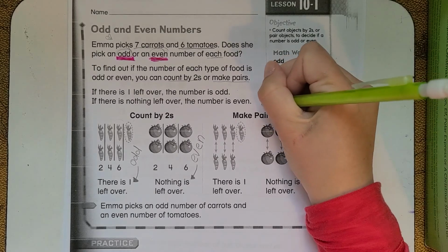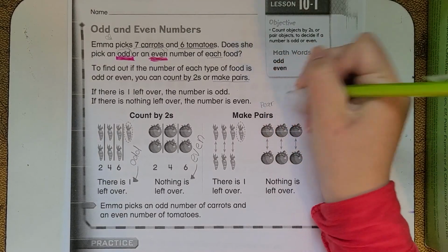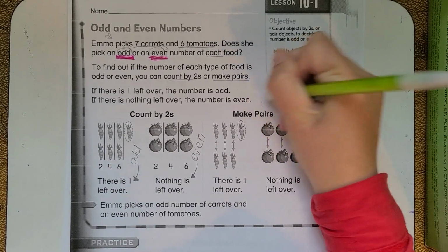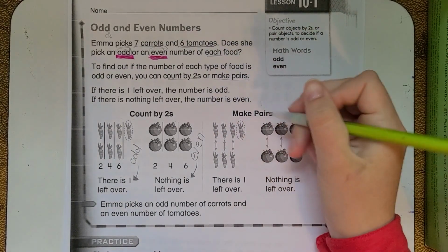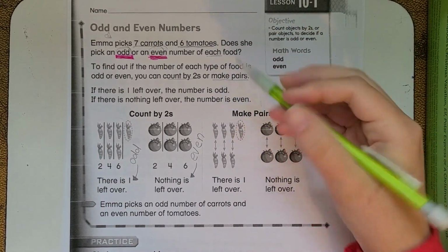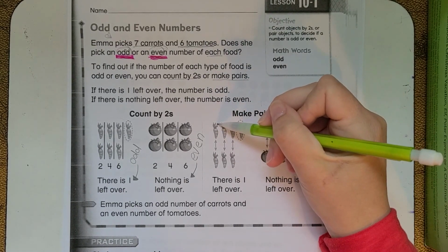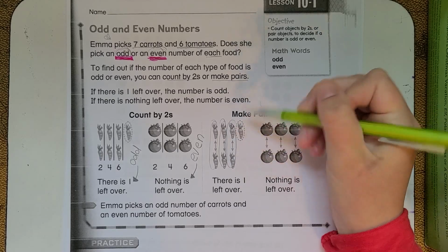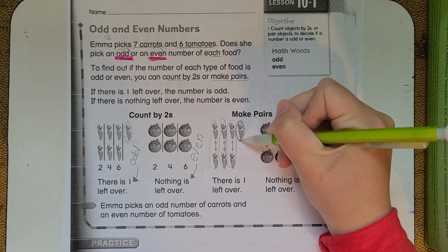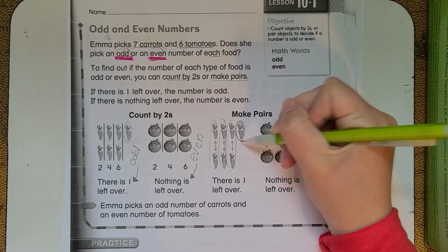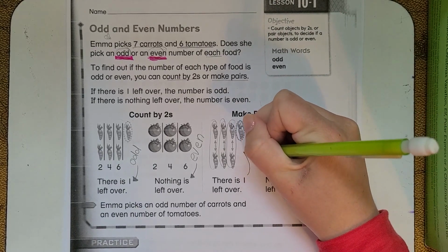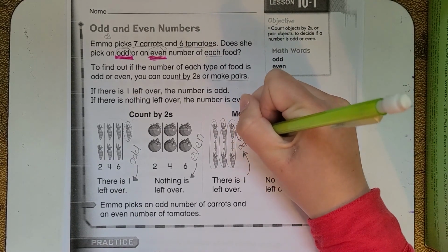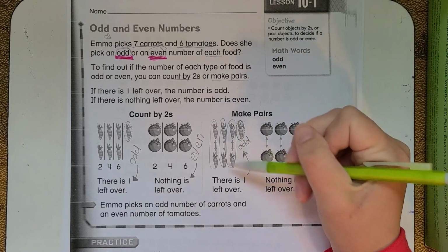Now, I'm not talking about this kind of pear. That's a different fruit. We're talking about pairs as in like partners, buddies. All right, so here are my 7 carrots again. And look, we made a pair here, pair here, pair here. And look, we have 1 lonely carrot. He doesn't have a friend. Oh, so we know that this number, 7, is odd because I could not make a pair with all my numbers.